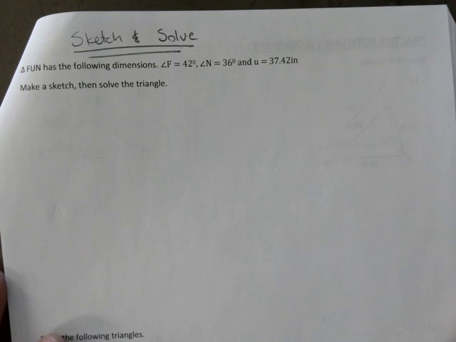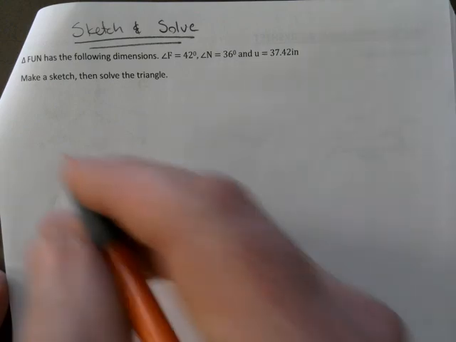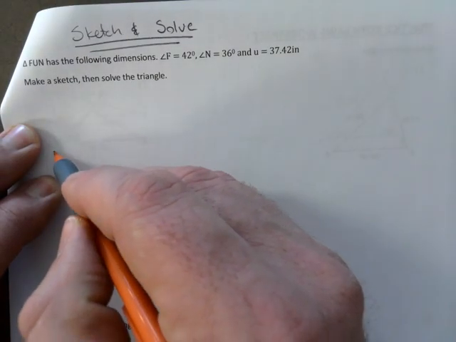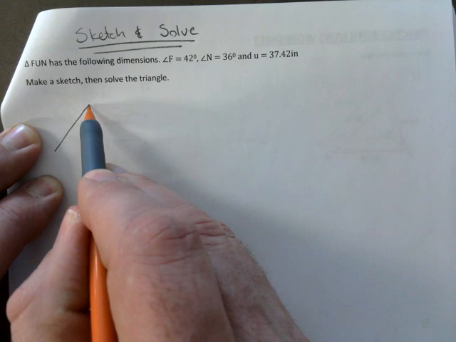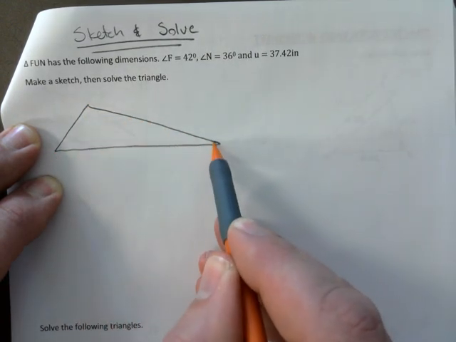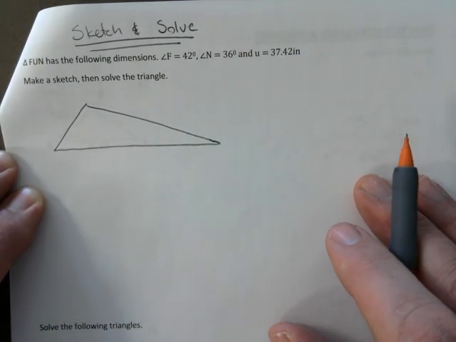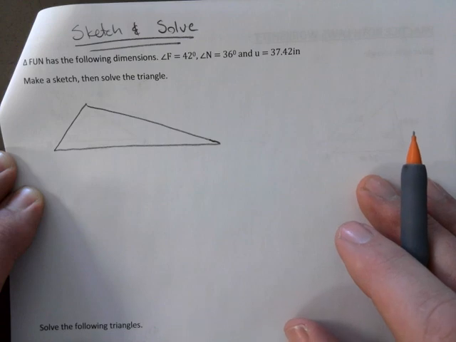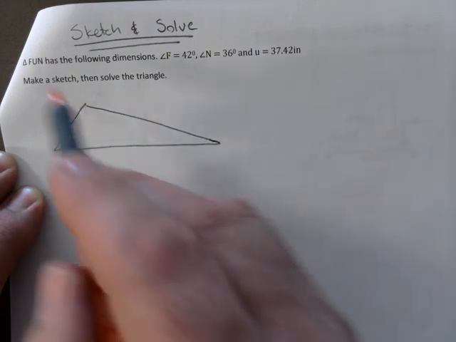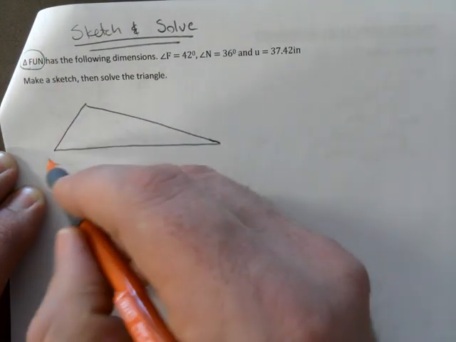Are you on page 22, right? Because this is a little different, no diagram provided, so you got to be able to do one of these. This is what I would suggest. You just draw, I call this a generic oblique triangle. Like make sure it doesn't look like a right triangle. So that's what I kind of suggest you do. I don't care if it's drawn to scale, not at all. And this is triangle fun, right? See what I did there?